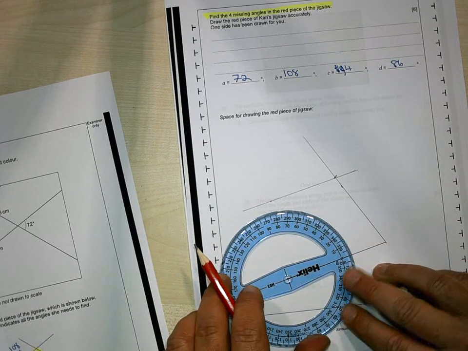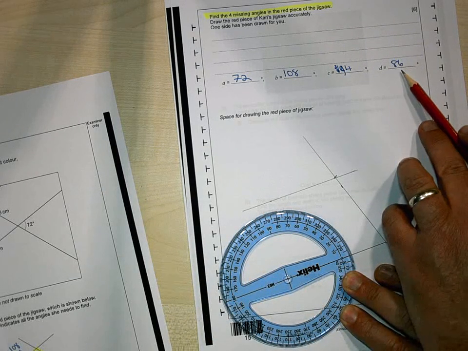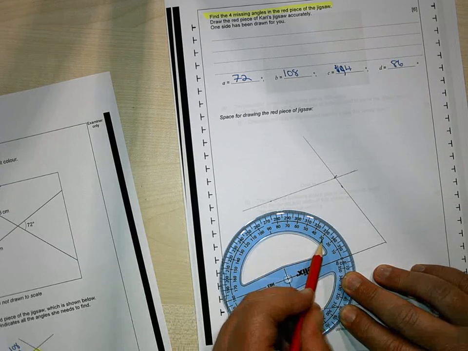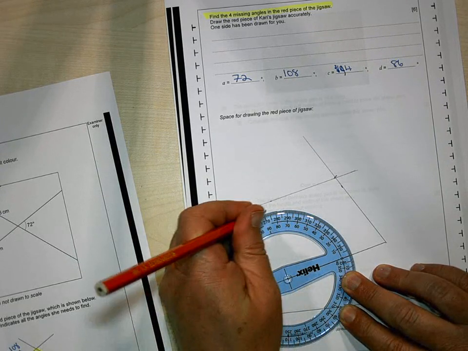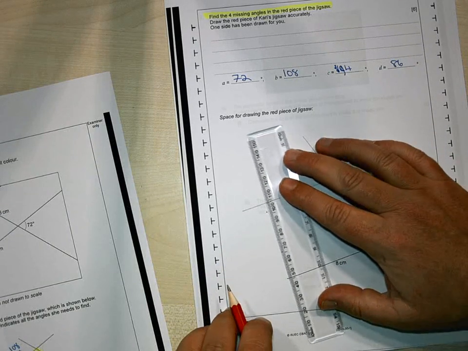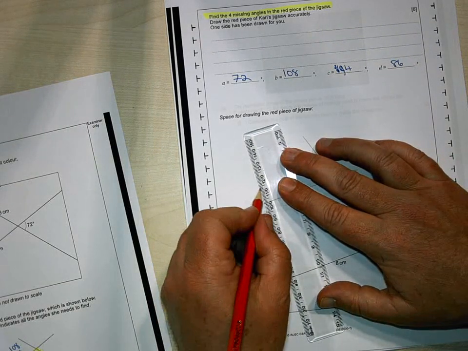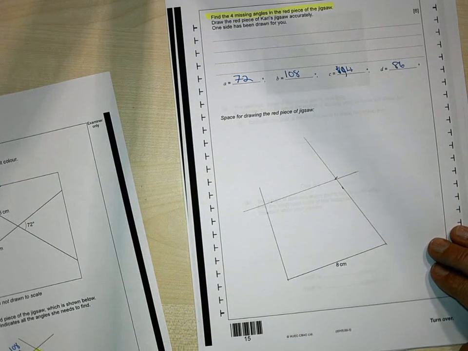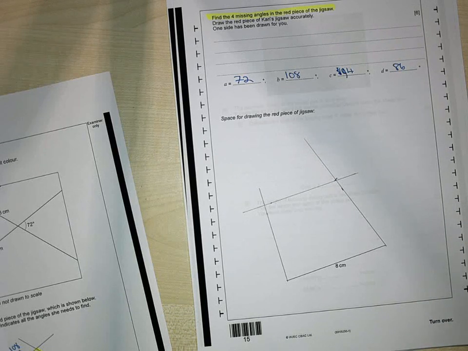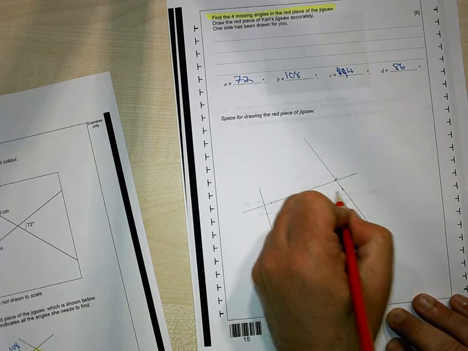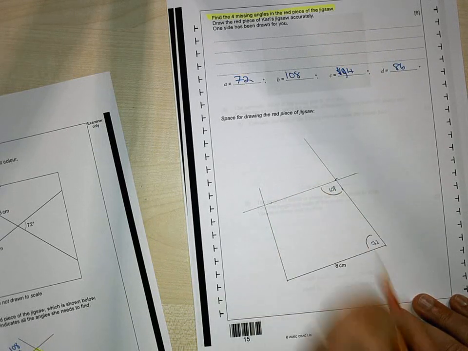So center of my measurer at this end, I need to line the 0 up with the line that exists, and I need to measure 86 degrees, and this time the scale is on the inside to 86. There's 80, there's 86. So that's the accurate drawing.